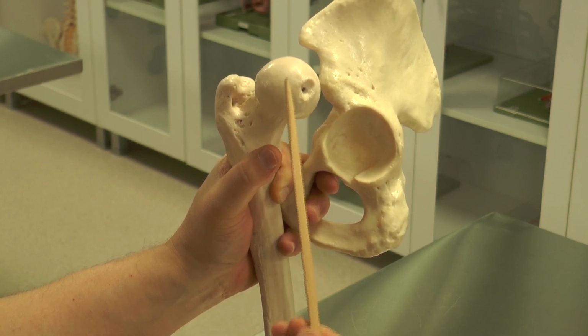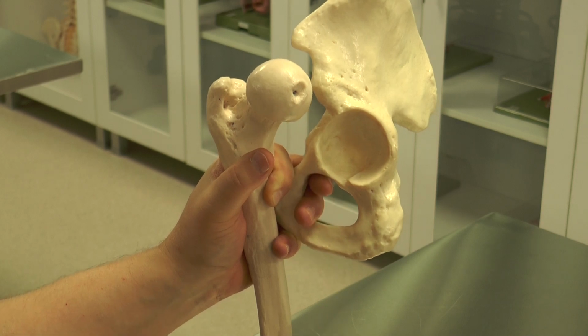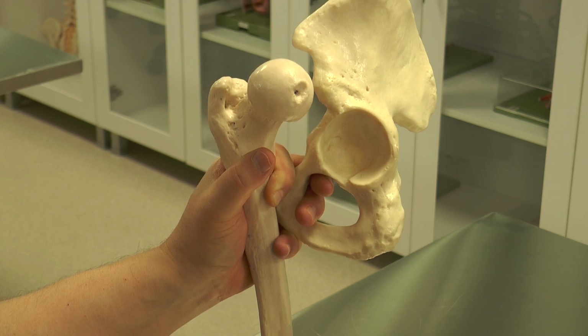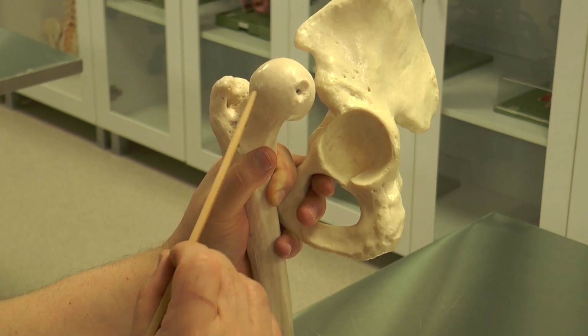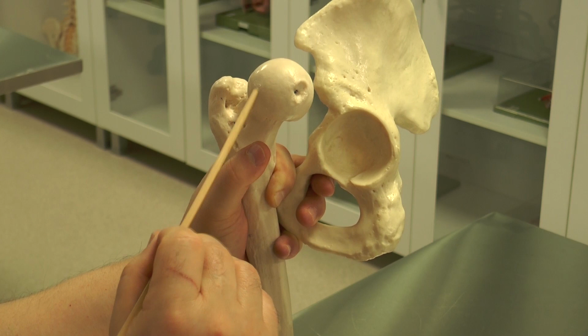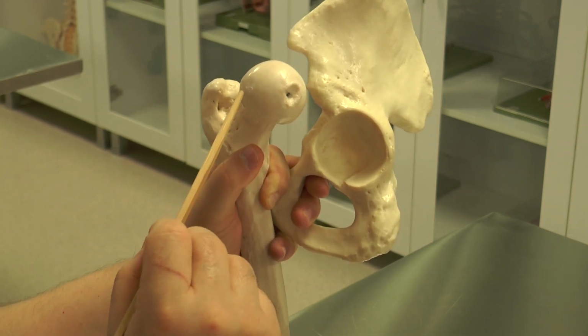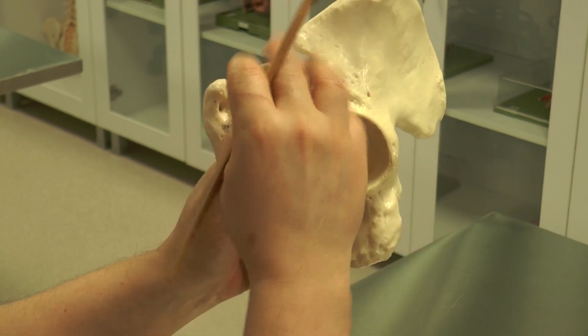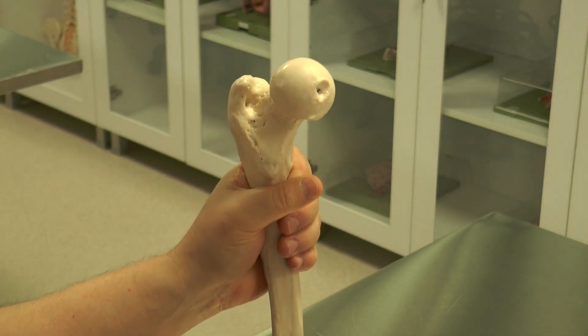So after a certain age, the head of the femur gets a decreased amount of blood supply. Hence, you have increased osteoporosis and low mineral density, and therefore it gets prone to damage and fracture after a certain age because of this clinical situation. Okay, so that's the head, fovea capitis.